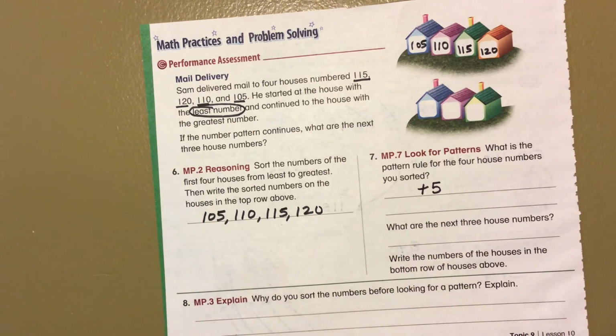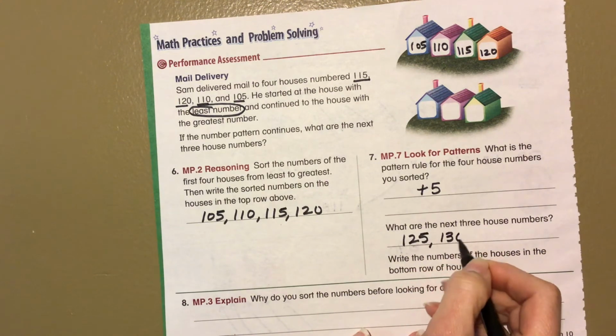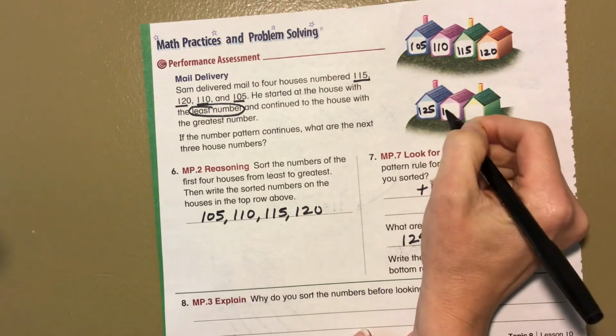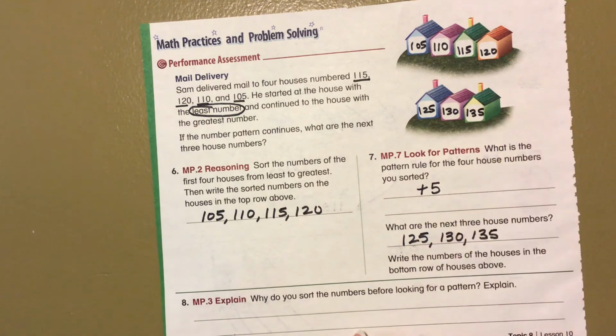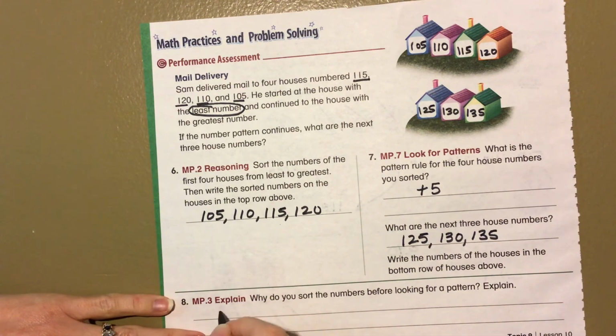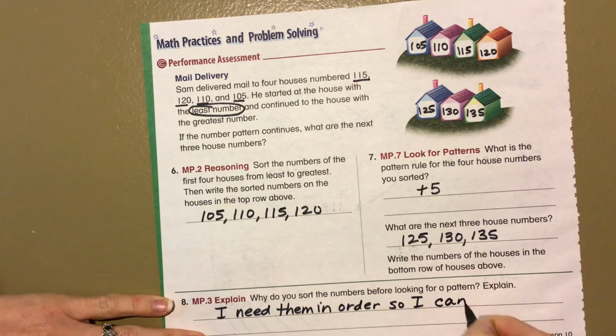What are the next 3 house numbers? So if we started 120 plus 5, 125, 130, and 135. We're going to write it up. 125, 130, 135. Okay, why do you sort the numbers before looking for a pattern? Well, we need to see the numbers in order before we know what we're adding. I need them in order so I can see the pattern.